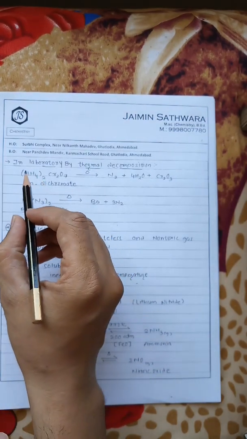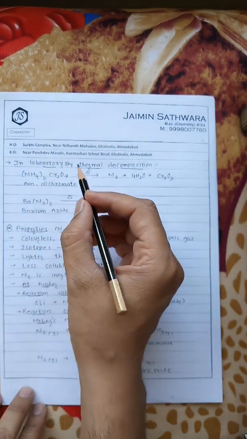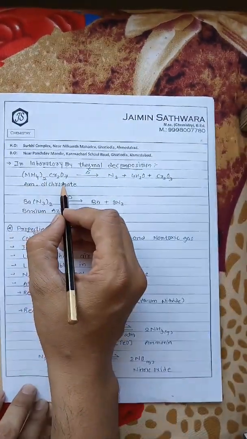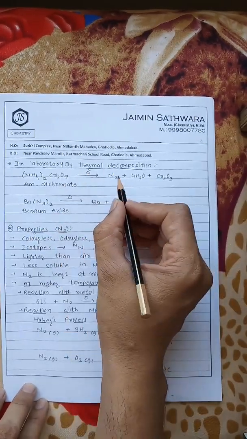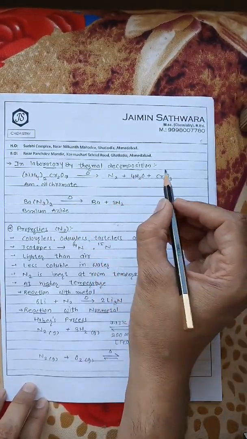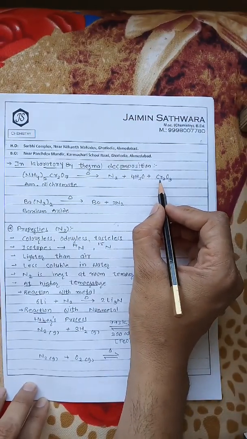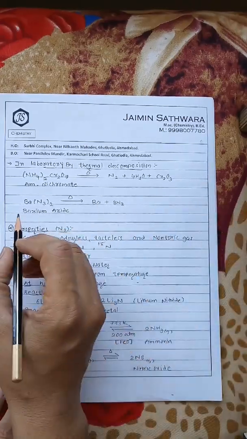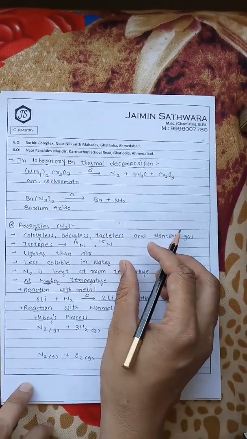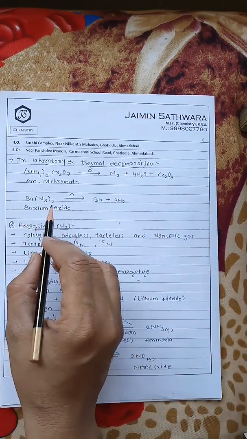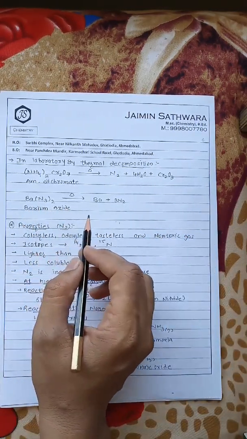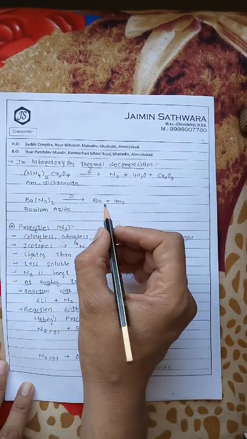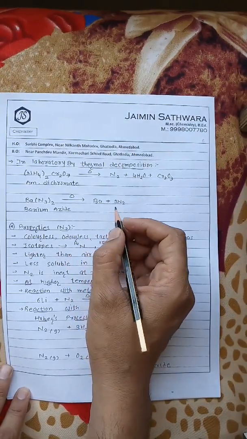Now student, this dinitrogen is also prepared in the laboratory by thermal decomposition. So ammonium dichromate on heating gives dinitrogen. During this reaction Cr2O3, chromium trioxide, is obtained as a byproduct. Dinitrogen is also prepared from barium azide and from sodium azide. So barium azide on thermal decomposition gives barium plus nitrogen.